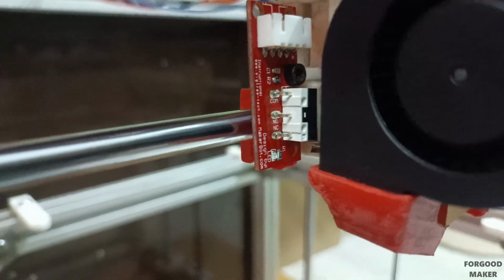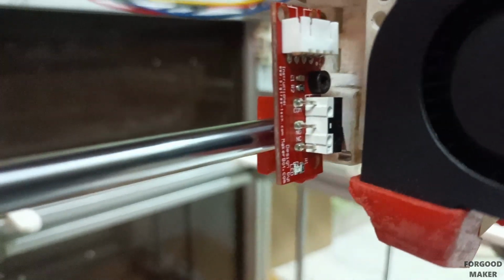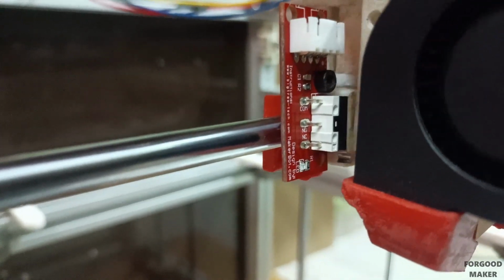Now the endstops are placed at random positions. We will adjust the position of the endstops once the heat bed is installed.